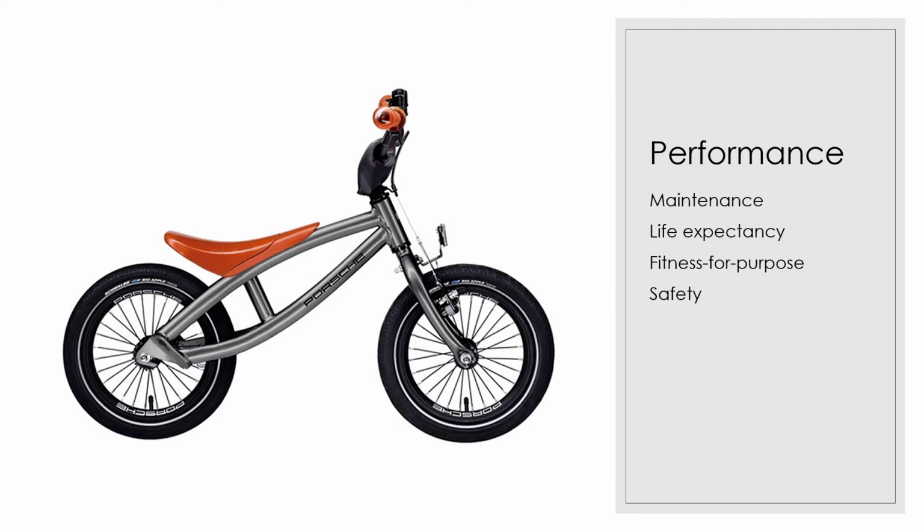The life expectancy is how long are you expecting this product to last? Now this product here, this Porsche bike, is an interesting one because of the size. You would want to get a young child onto a proper bicycle after a point. So this is not going to last for an extremely long amount of time.